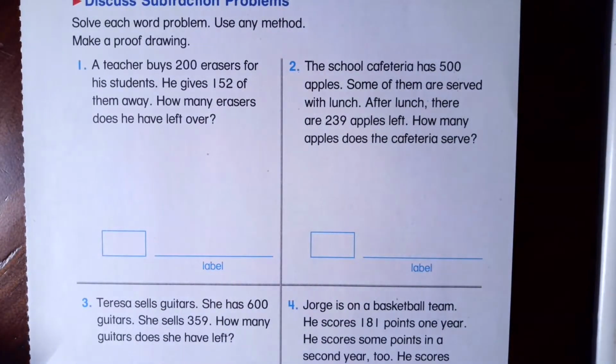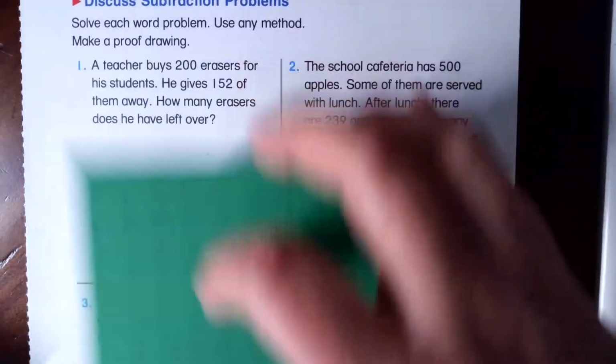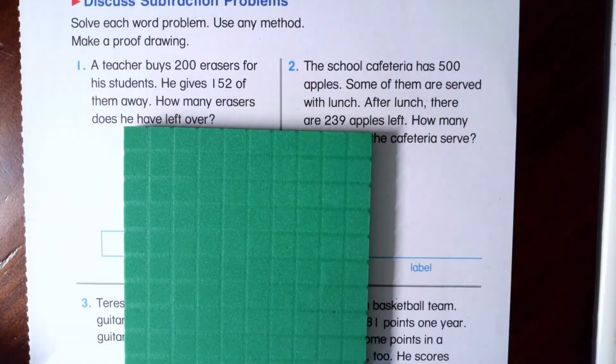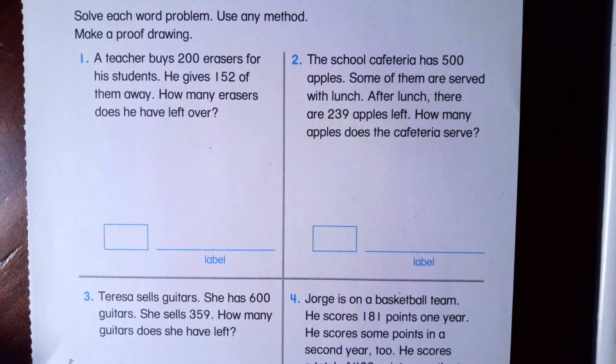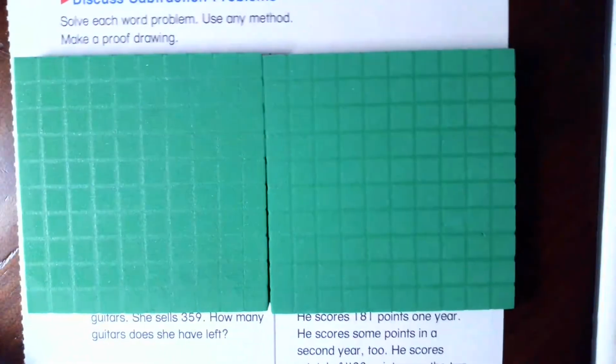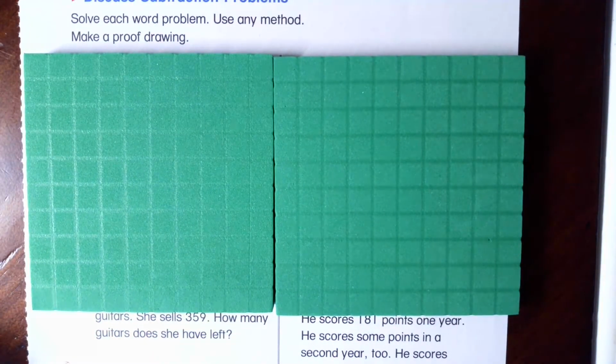So I'm just going to quickly review with boxes, sticks, and circles how we would ungroup when we have 0. So if I look at this first problem right here, it says a teacher buys 200 erasers for his students. He gives 152 of them away. How many erasers does he have left over? So if I start with these 200, right? These 2 blocks equal 200. And I want to take away 152. Well, I know I can do that, but I don't have the right sticks or boxes too.